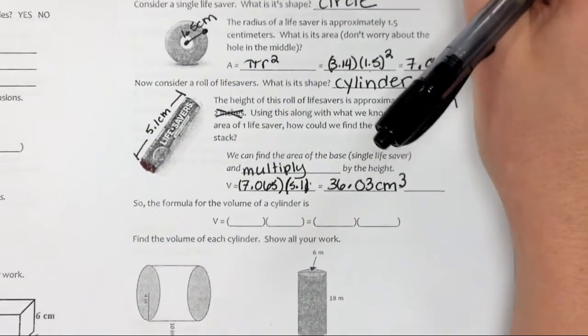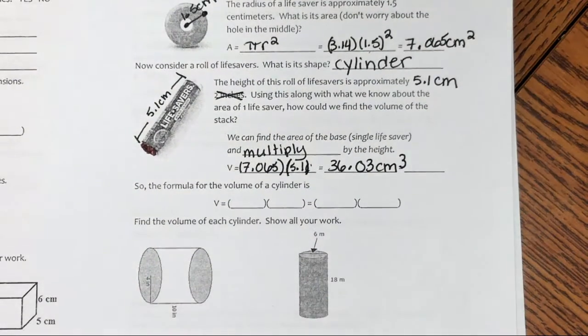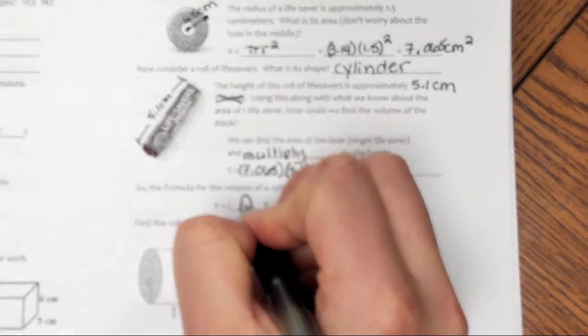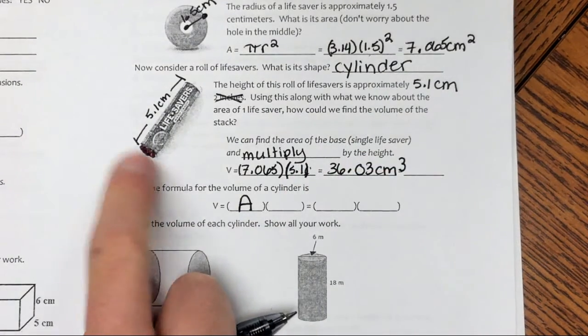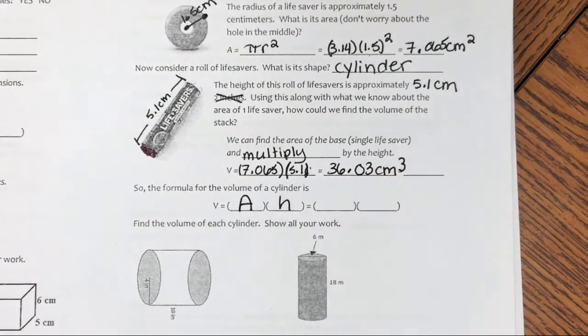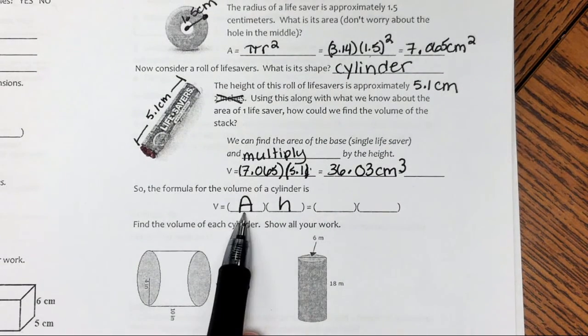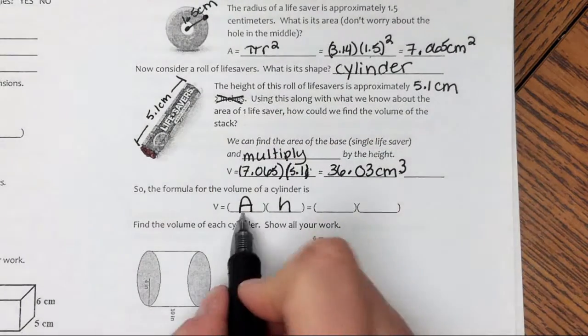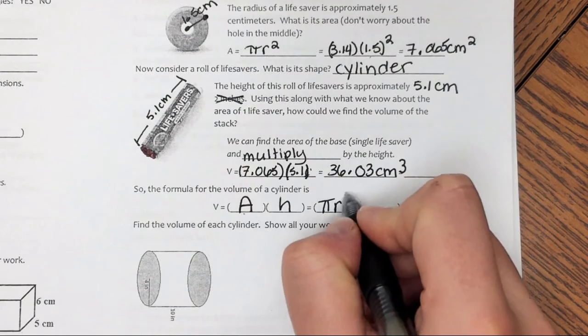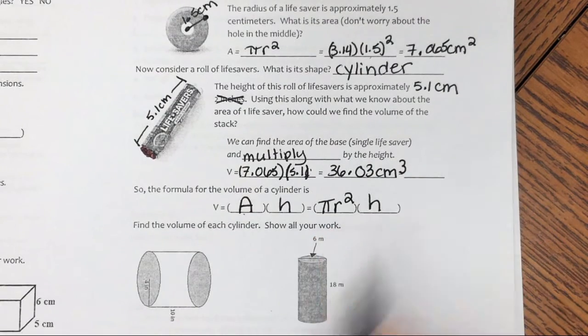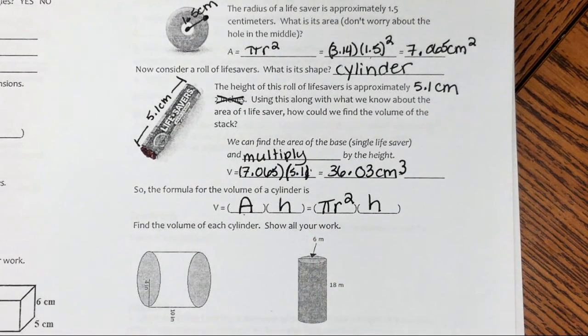Okay. So the formula for the volume of a cylinder is the area of the base, the area of that circle, times the height of the cylinder. But we know that the formula for area of a circle is pi r squared, so we can fill that in instead of A: pi r squared, times the height of the cylinder, so pi r squared times h.